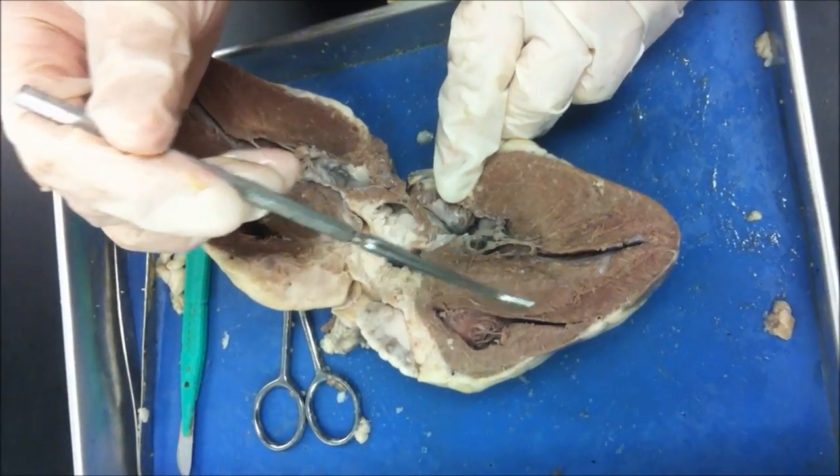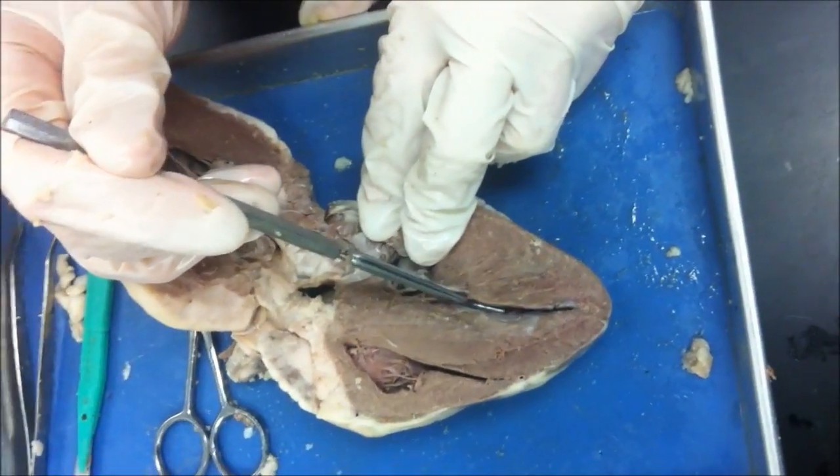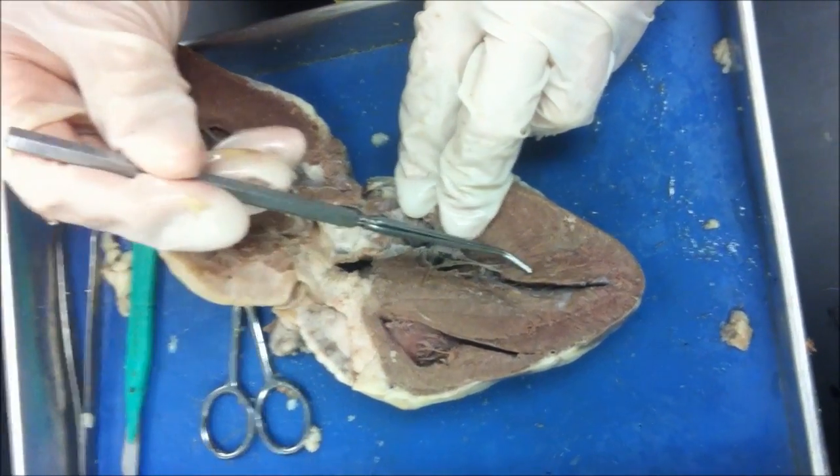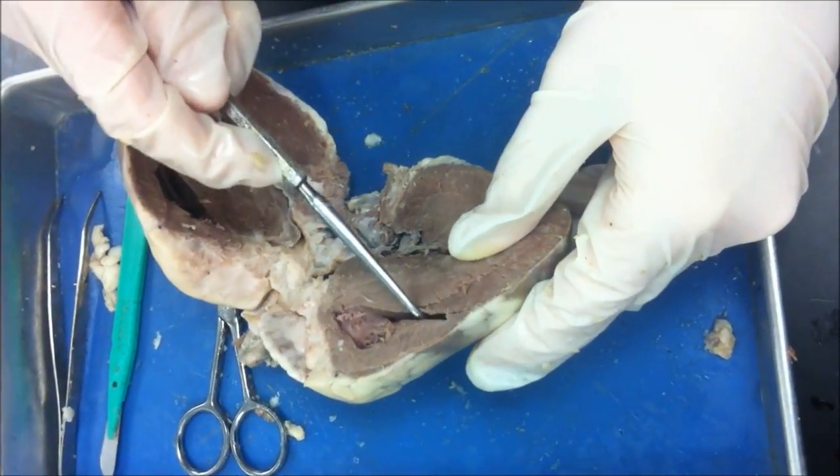As you can see, the right ventricle is not as large as the left ventricle. The left ventricle has wider walls because it has to pump blood through the aorta to the rest of the body, whereas the right ventricle only has to pump blood to the lungs.